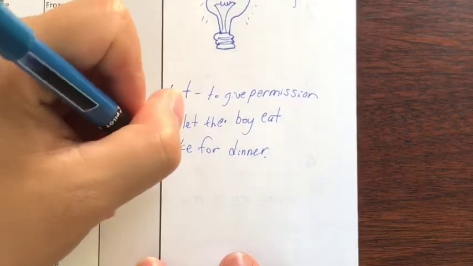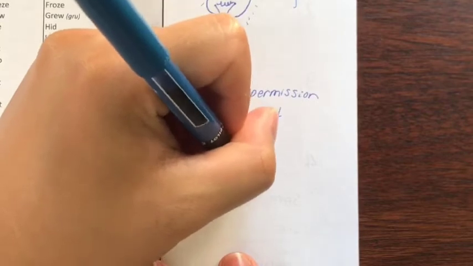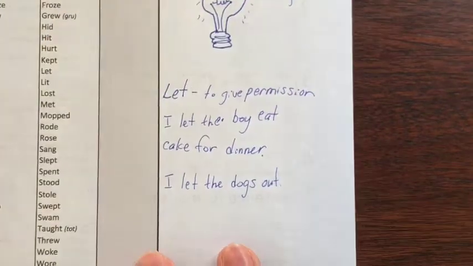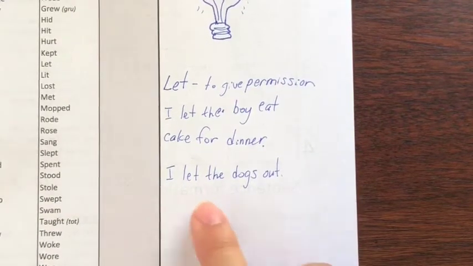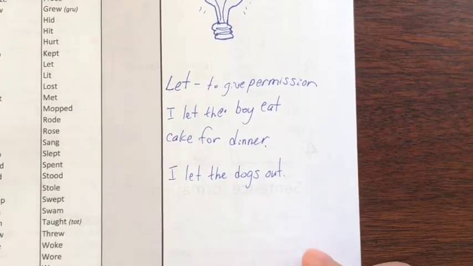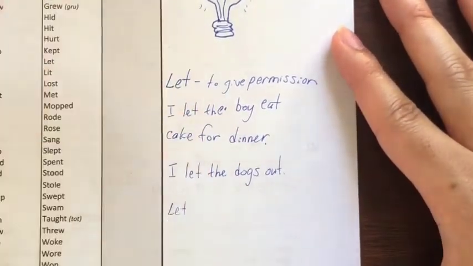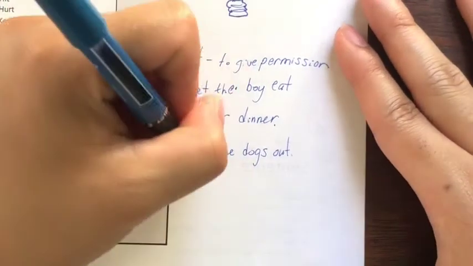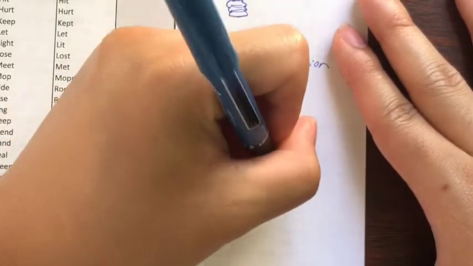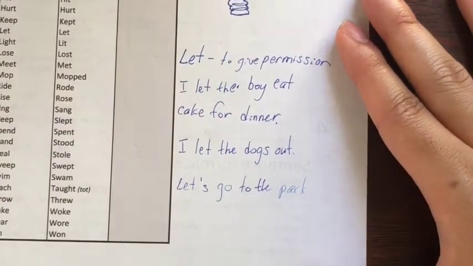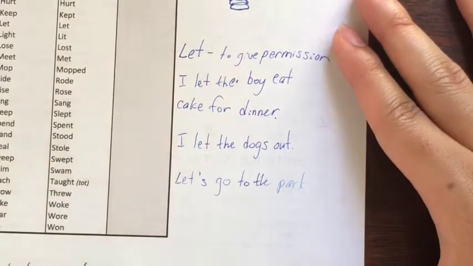So we can say, I let the dogs out. What does this mean? It means I open the doors and the dogs can go out. We also use let if we want to say, I want to do something together. So we say, let's go to the park.